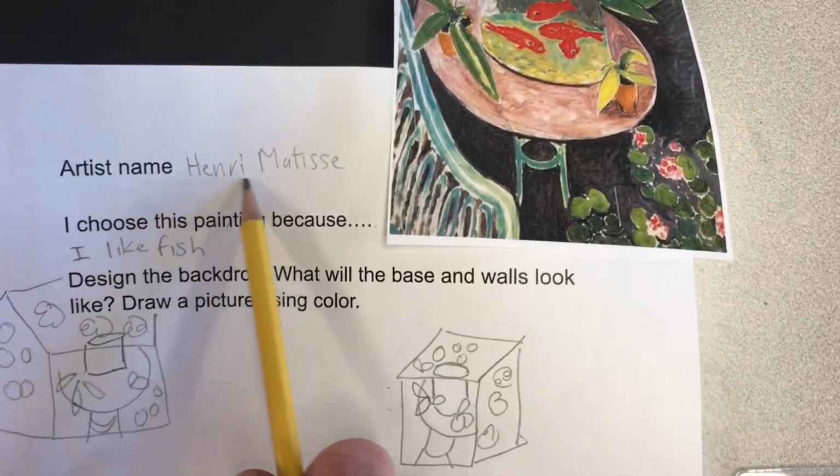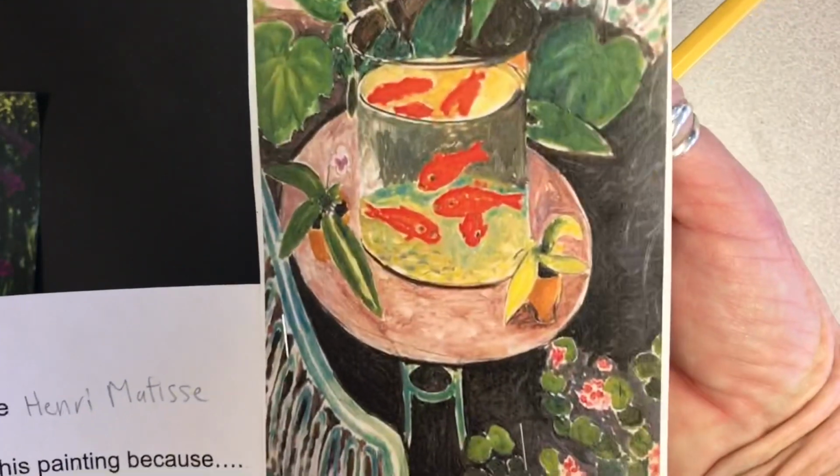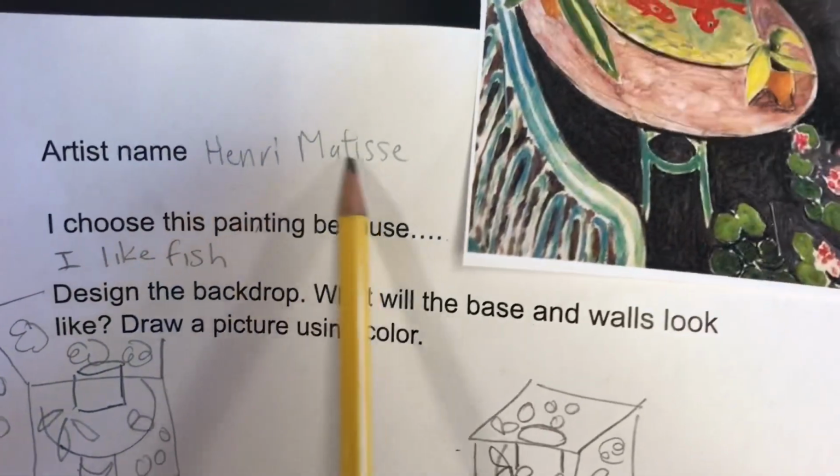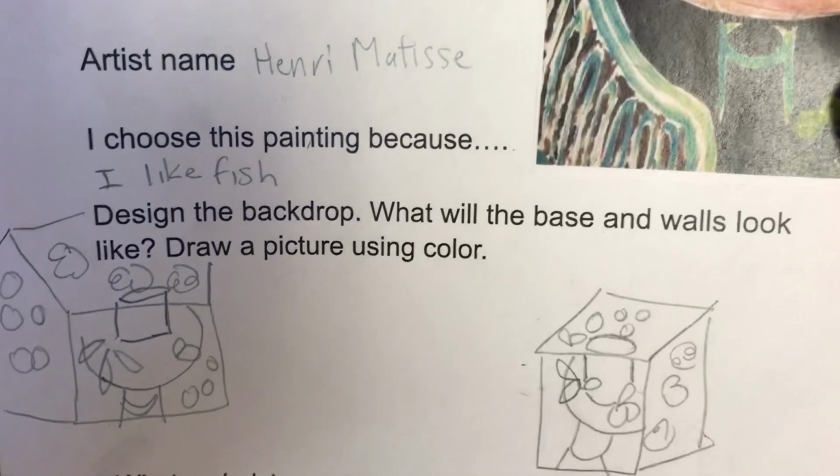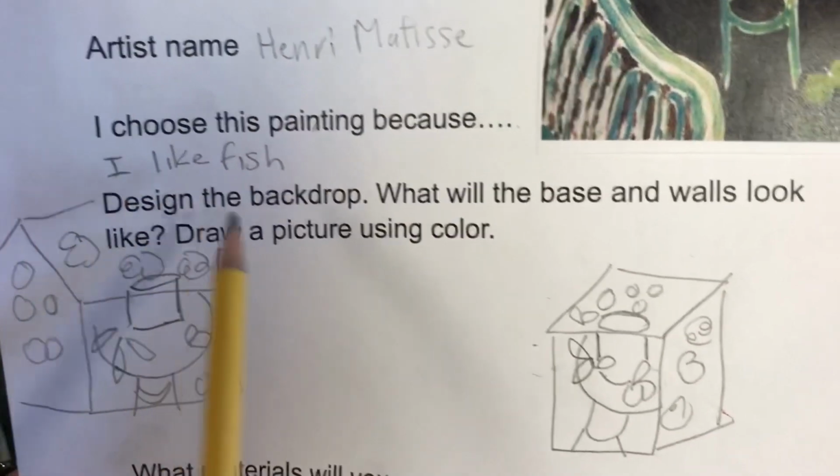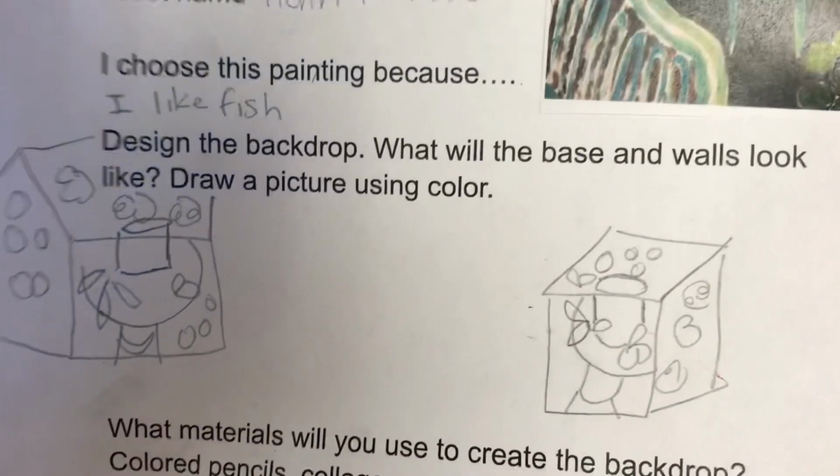You're going to write your artist's name here. I chose this goldfish painting by Henri Matisse. So I wrote Henri Matisse. I chose this painting because I like the fish. I just like the design.